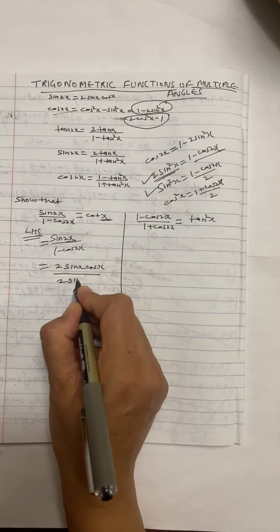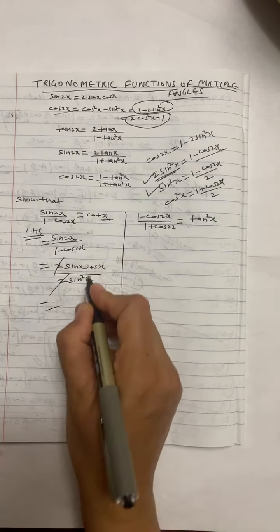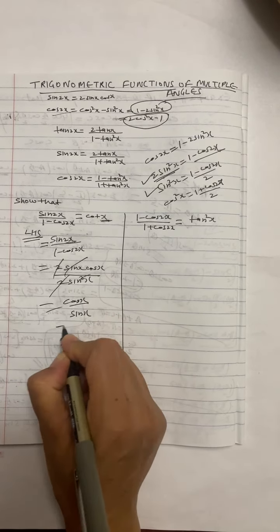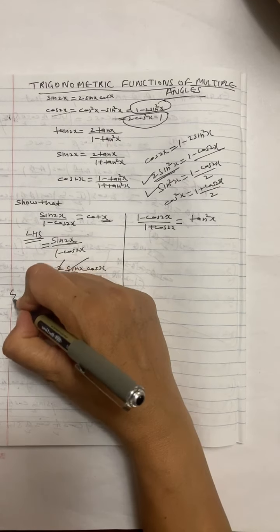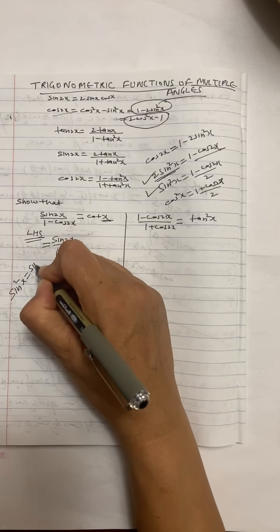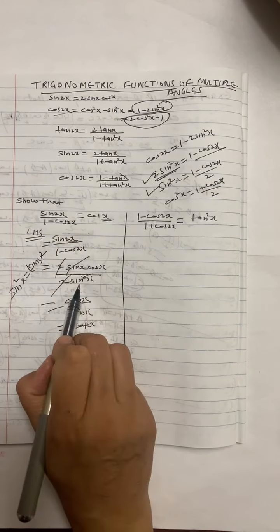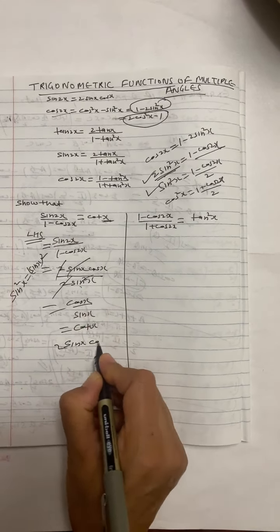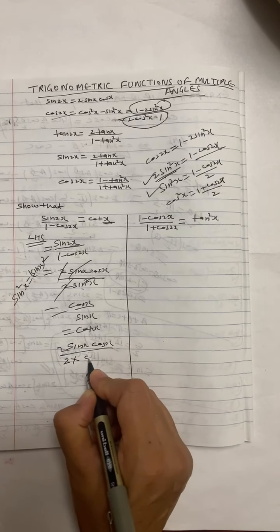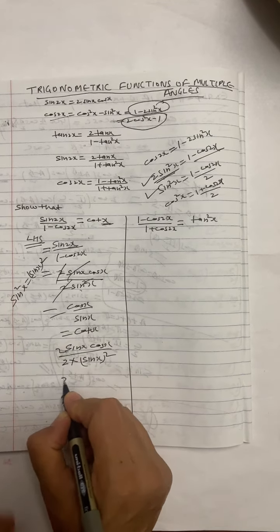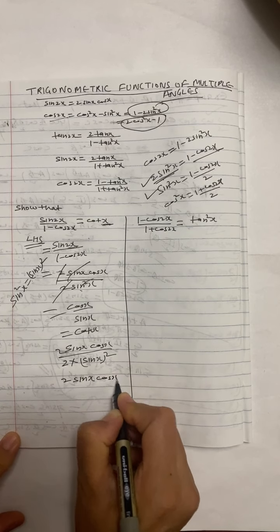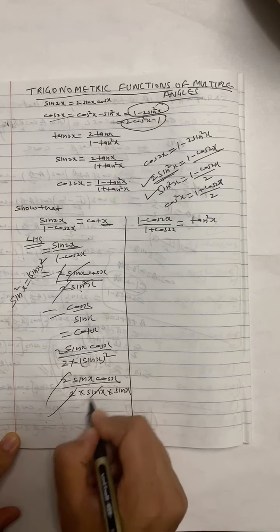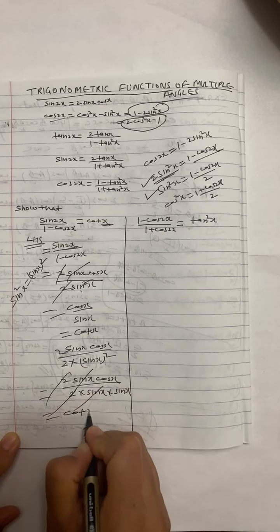So from here you can see that I have to use this information: 1 minus cos 2x is 2 sine square x. Now this 2 and 2 get cancelled. 1 sine is also going to cancel. So this is cos x over sine x, which is equal to cot x. Remember, sine square x is same as sine x whole square. That's why when I cancel out 1 here, because it was sine x cos x, this is 2 into sine x times sine x. So 2 got cancelled, sine x got cancelled. So this is cot x.